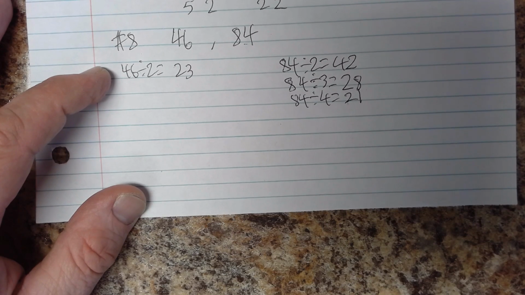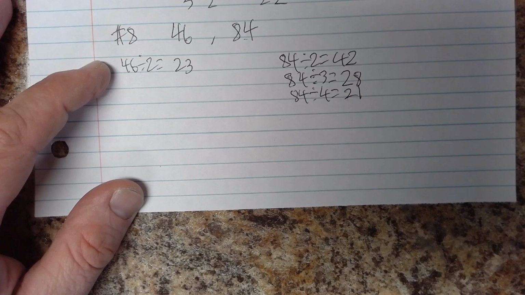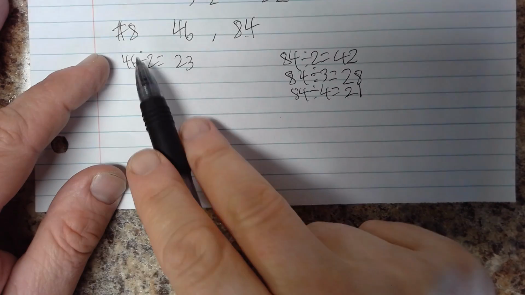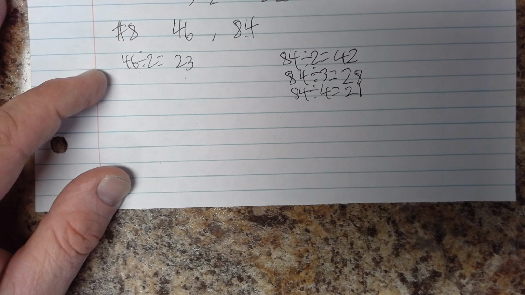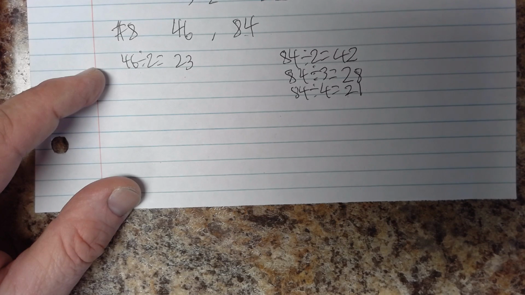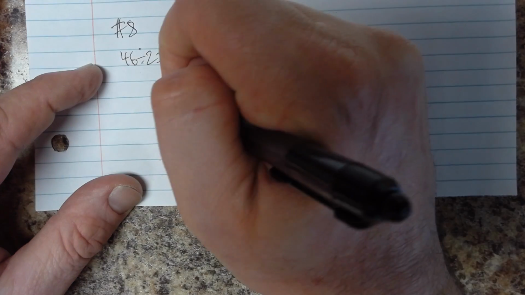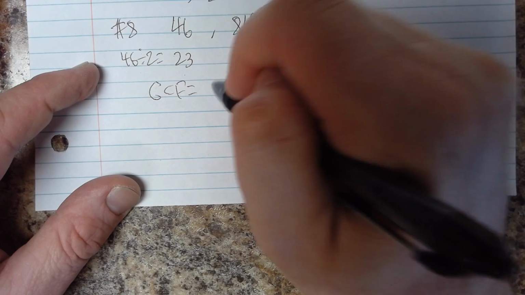See, 46 divided by 2, that's already a prime number. Oh, I should have caught on to this immediately. 46 divided by 2 is 23. 23 is a prime number. That means you will not find any more numbers that can divide 46. So the greatest common factor, GCF, equals 2 for 46 and 84.